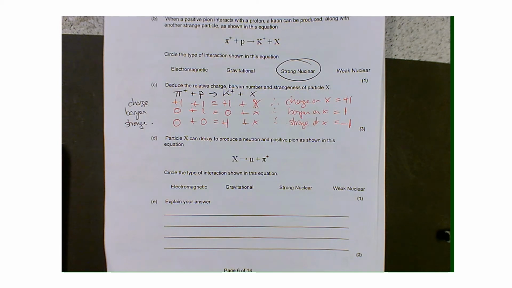Let's think about then what's going to happen in this decay process. Is charge being conserved? First of all, yes, it is. I've got +1 on this side, I've got 0 and +1 on that side, that's fine. Is the baryon number being conserved? The baryon number of X is 1, the baryon number of the neutron is 1, and the baryon number of the positive pion is 0. So is the baryon number conserved? Yes. Is the strangeness number conserved? No. Strangeness isn't conserved. What is the rule about the conservation of strangeness? Strangeness is only conserved with strong interaction.